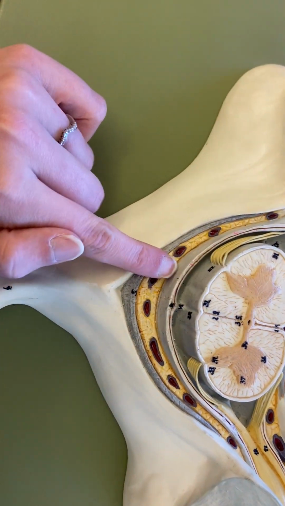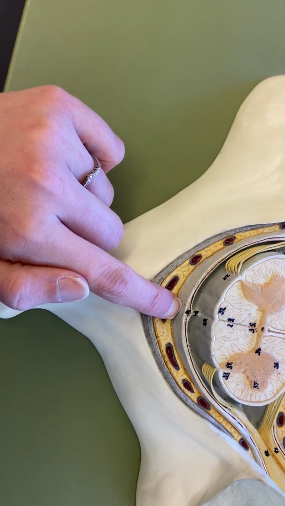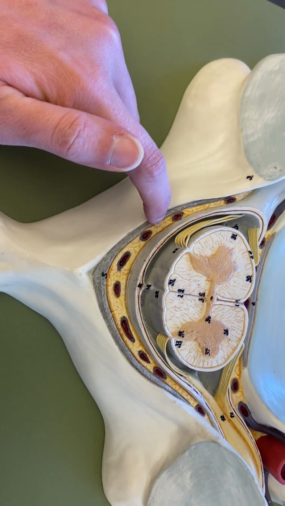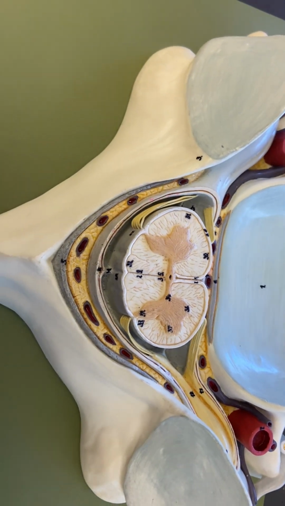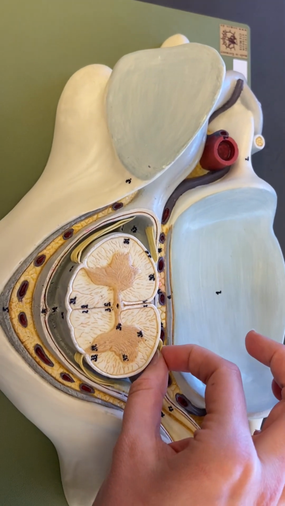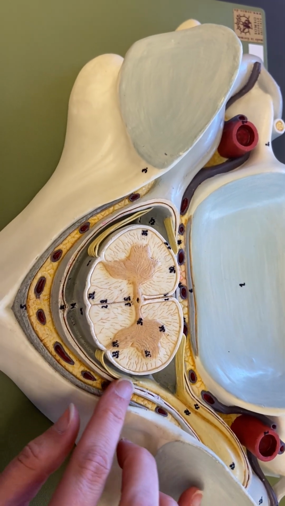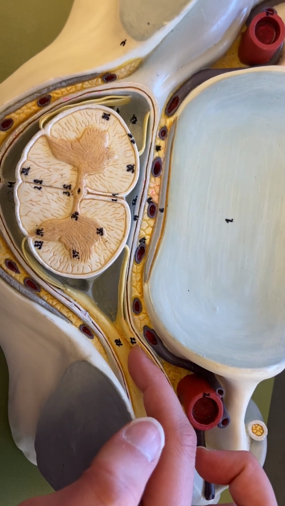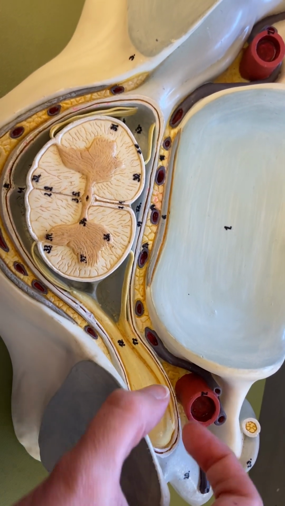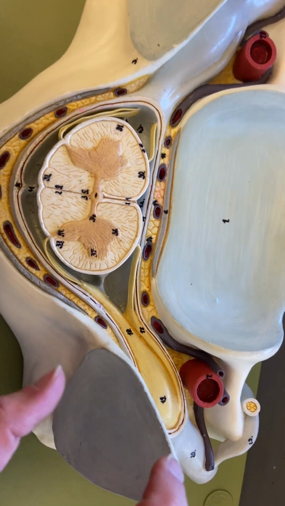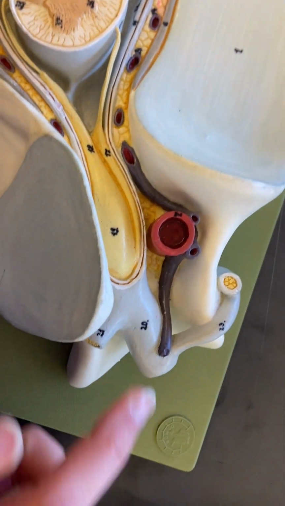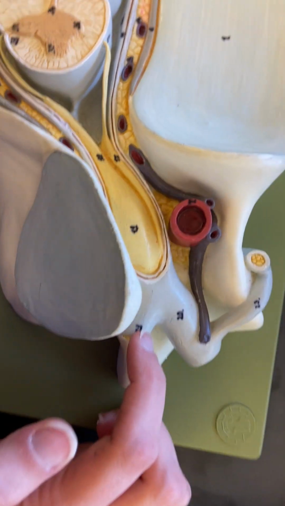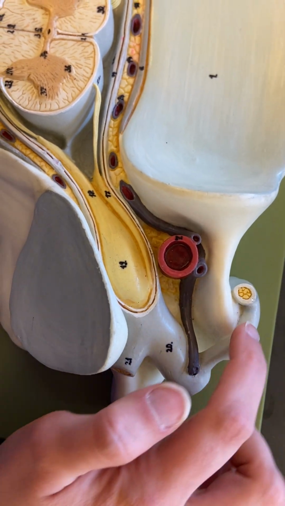Okay, and then this layer here, this gray layer back here, is the dura mater. And then this layer that has fat within it here, this is the epidural space, okay? Here we have our anterior nerve root, and then this here would be our posterior nerve roots, okay? This here is our posterior root ganglion, so that's where we have neuron cell bodies kind of bunching up there. Okay, then we have our rami. So here's our anterior ramus, posterior ramus, and then rami communicantes.